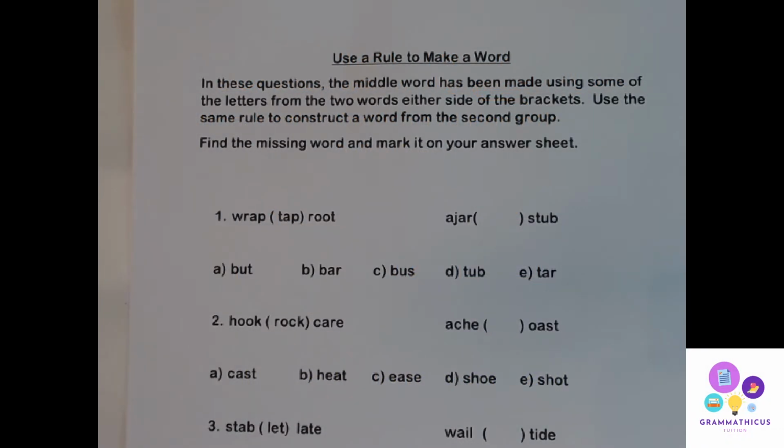And welcome to the Grammaticus tutorial on Use a Rule to Make a Word questions. This question type frequently appears on the GL Verbal Reasoning paper. Let's read the instructions and discover what we're being asked to do.